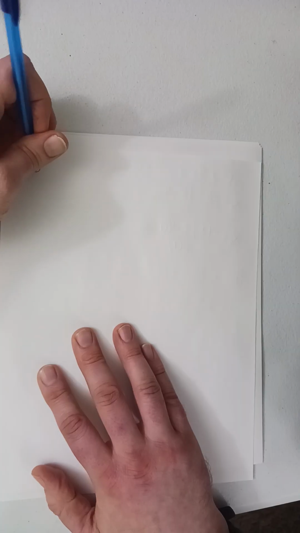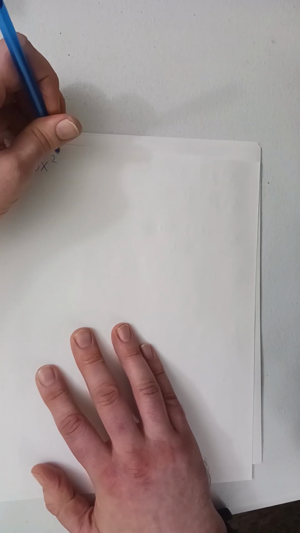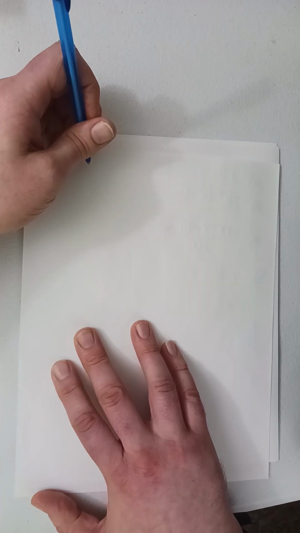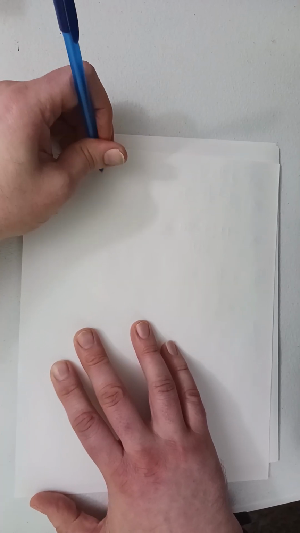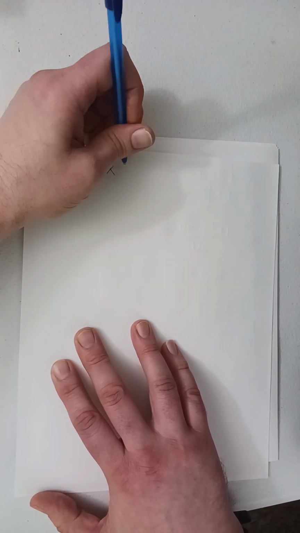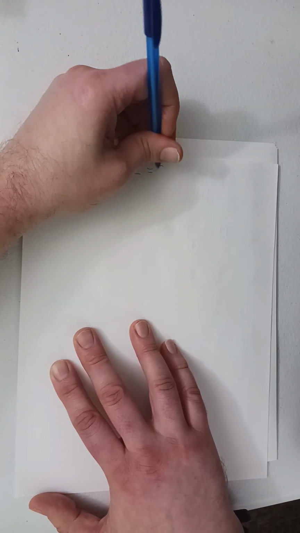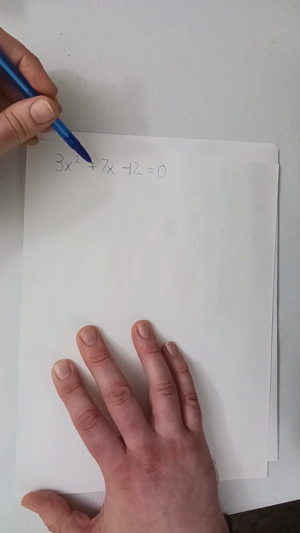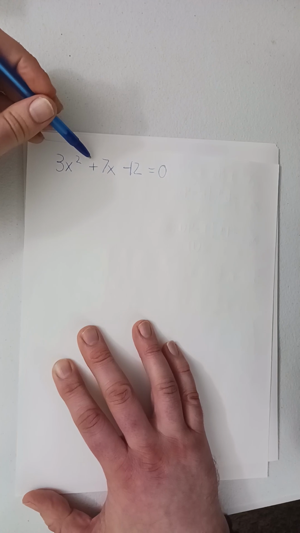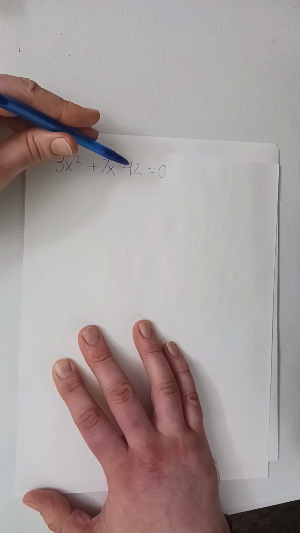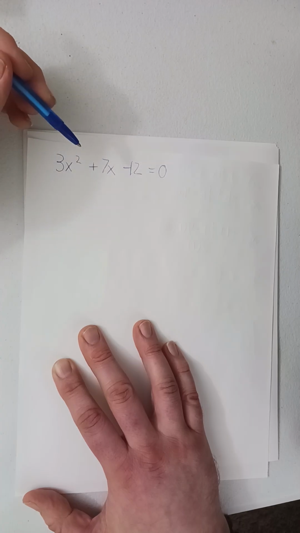We're going to use 3x squared plus 7x minus 12 equals 0. So notice this isn't quite as simple because they have to add up to this, they have to equal negative 12. And what would you use?